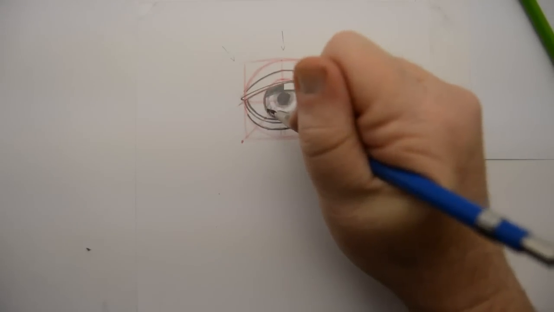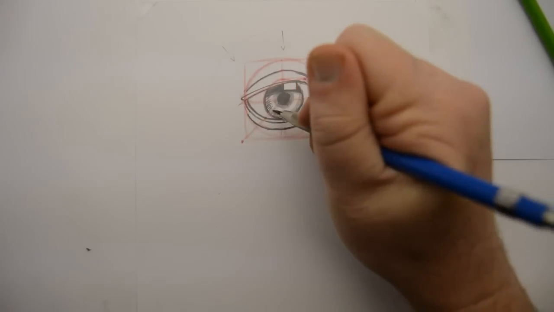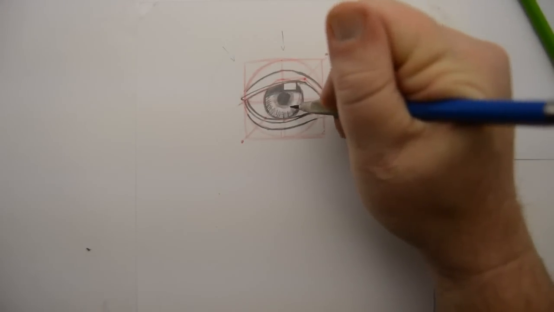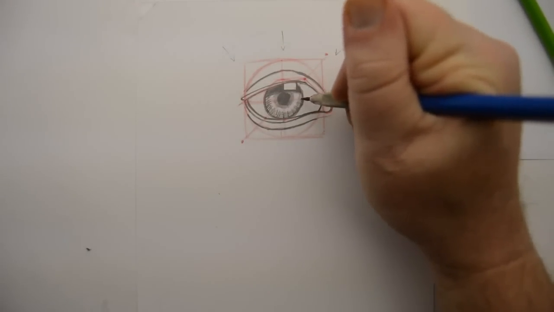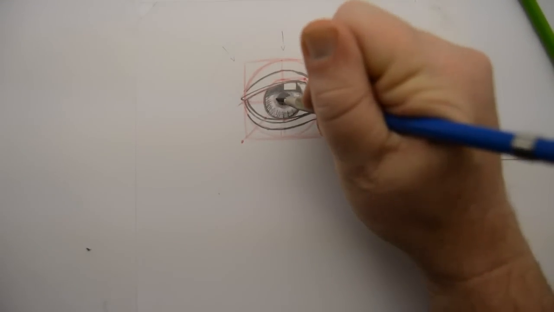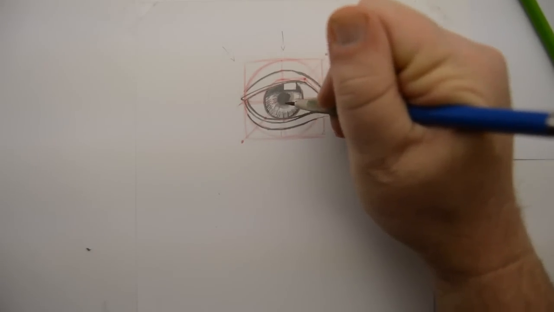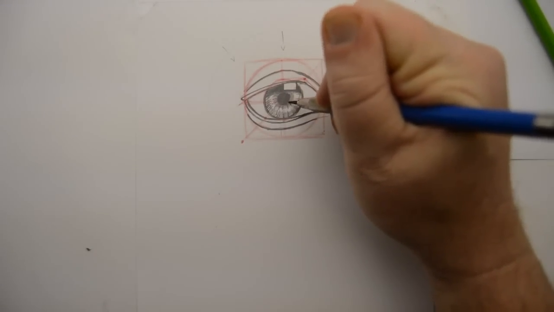And then we're going to create the little muscle striations of the iris itself. By the way, the lines in the eyes, that's what that is. That's the striations of the muscles in the iris.